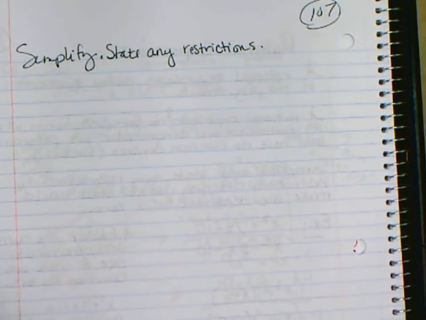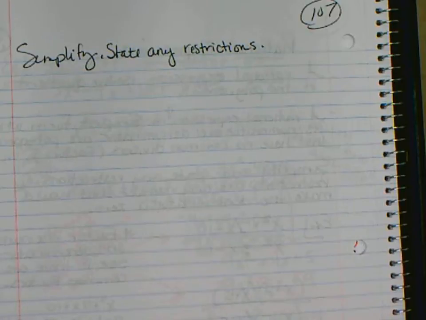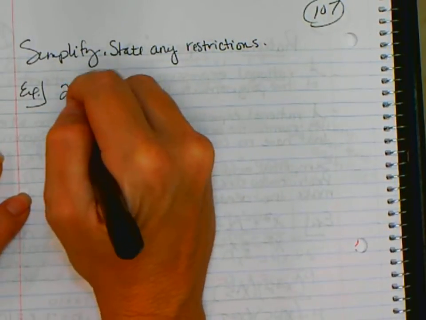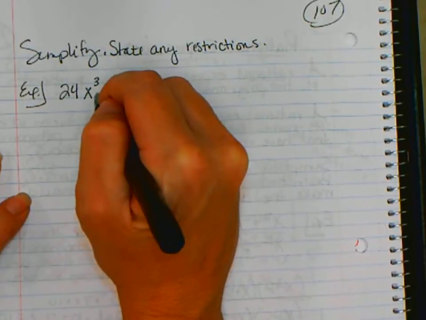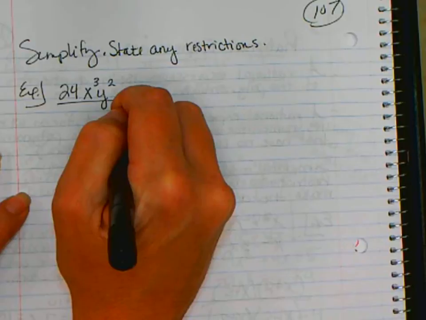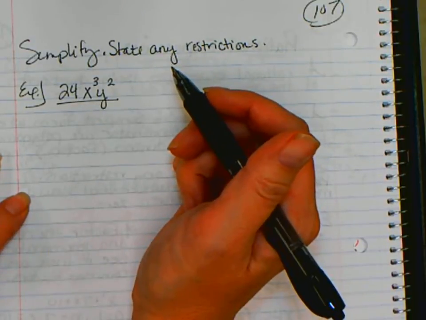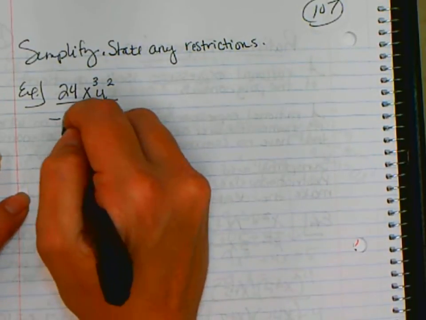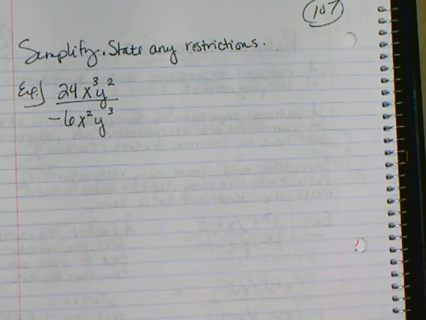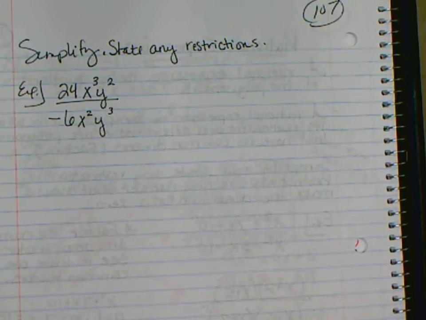I'm going to simplify again. This time we have 24x cubed y squared divided by negative 6x squared y cubed. Now this would be something probably that you learned how to simplify in Algebra 1, hopefully. This shouldn't be anything new.